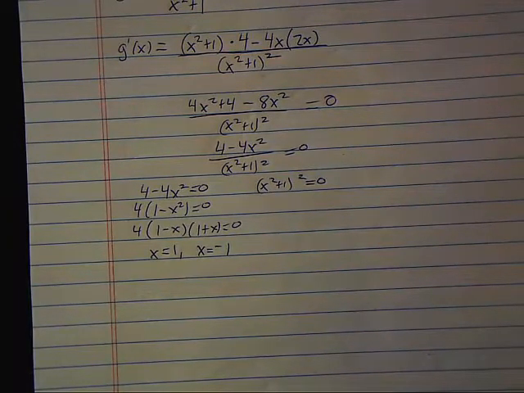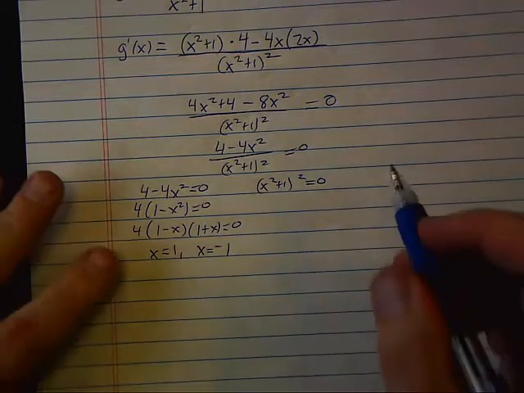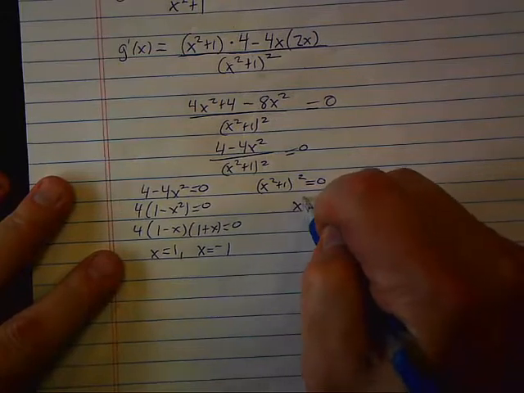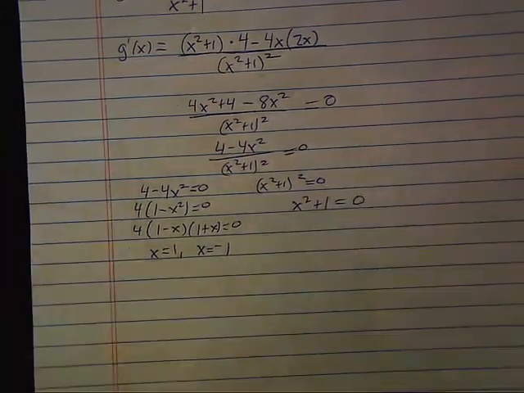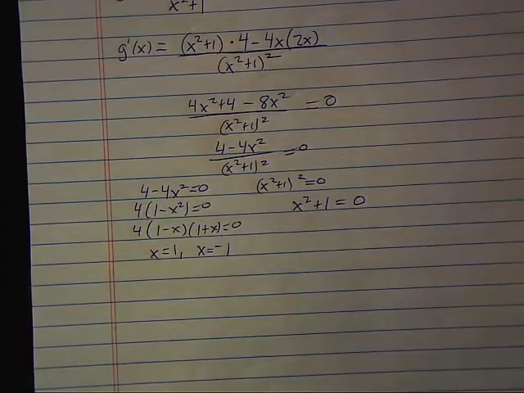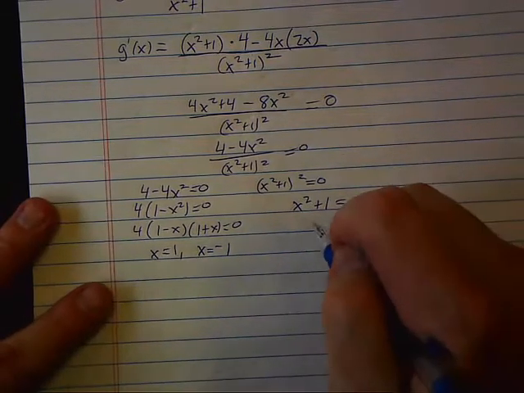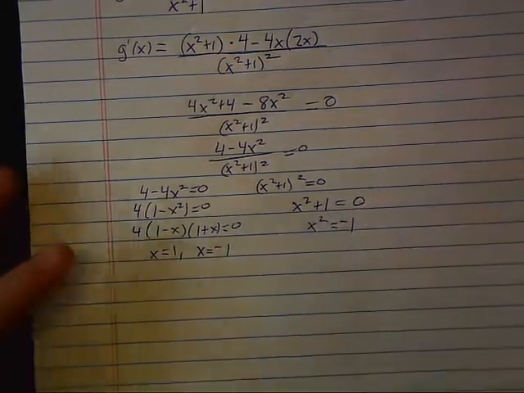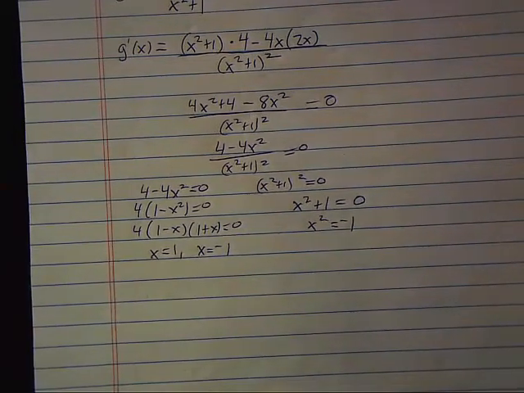First thing I do is take the square root of both sides. That gets rid of that square on the outside. Then subtract 1. When does x squared equal negative 1? Never in this class, because we do not do imaginary numbers. So it's nothing from that equation. And that's going to happen sometimes.